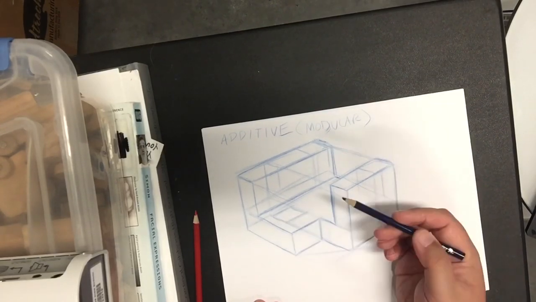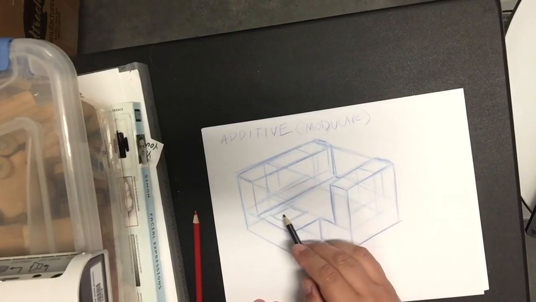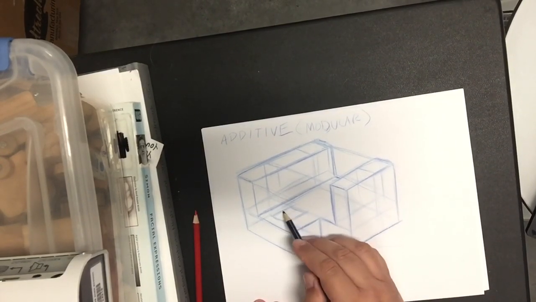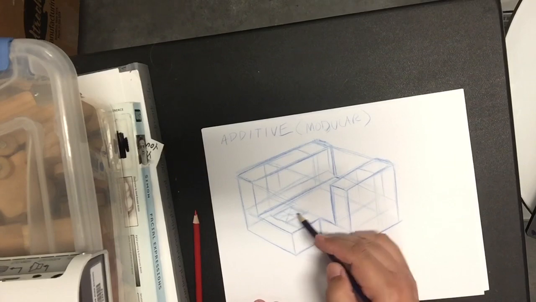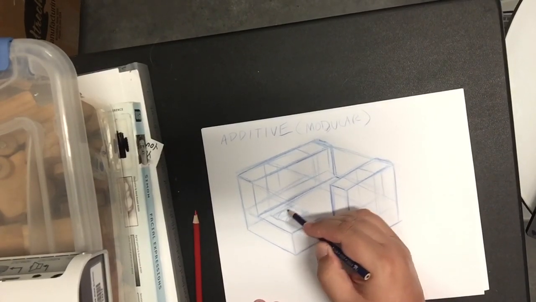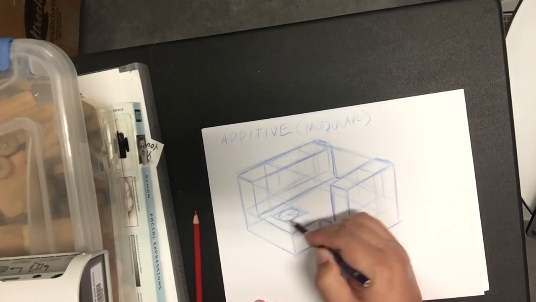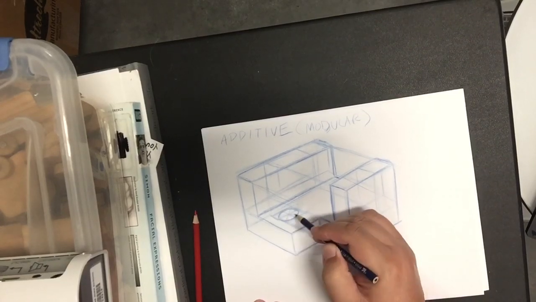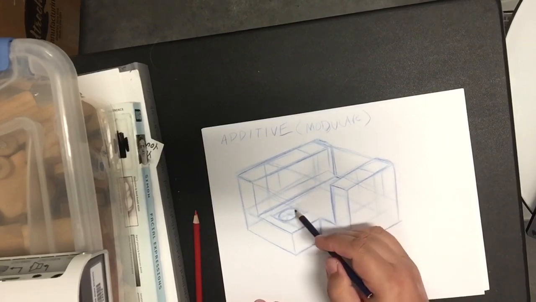So I draw the bottom, I subdivide. Again, the diagonal ones are optional. I find them handy, but if you don't want to draw them, at least draw these. Then draw your arcs from point to point. And remember, you want a nice smooth ellipse. No points, no bulges. Shouldn't look like a football or a teardrop or whatever.